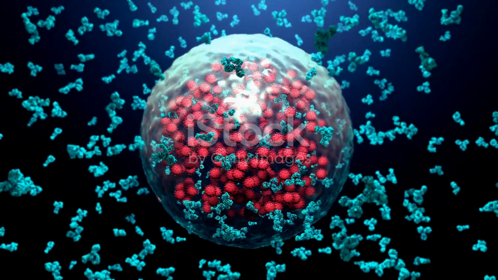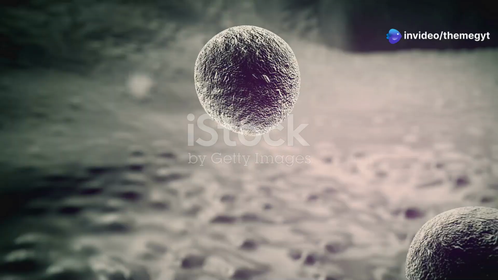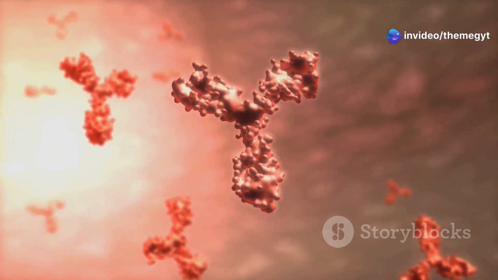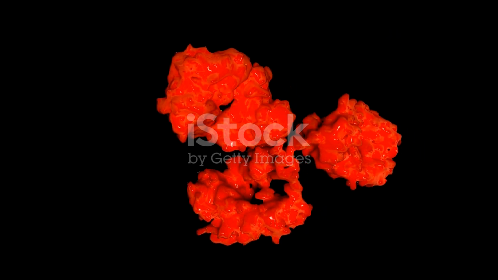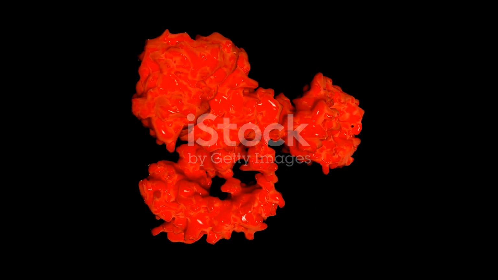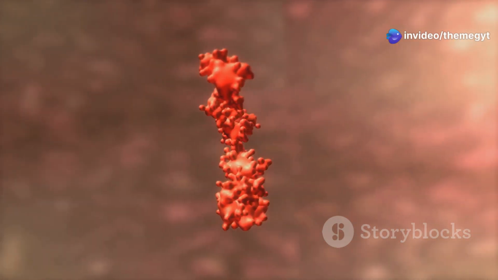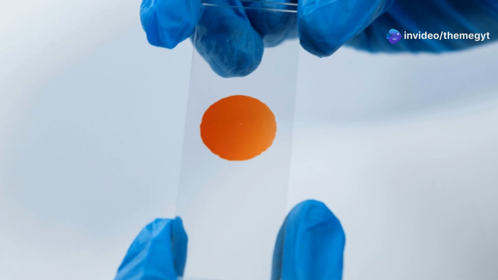The assay relies on the amazing ability of antibodies to bind to specific targets. Antibodies are like security guards. They patrol our bodies, searching for invaders like viruses and bacteria. Each antibody has a unique shape that fits perfectly onto a specific target called an antigen. When an antibody finds its matching antigen, it latches on tight. This binding is the key to radial immunoassay.